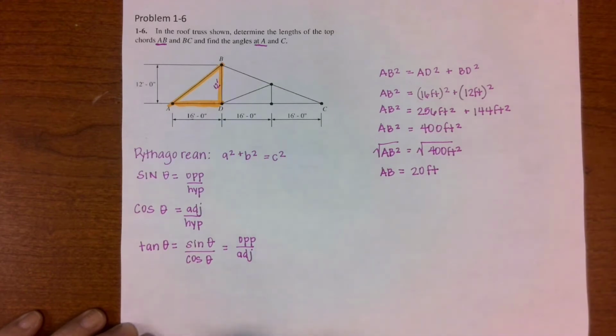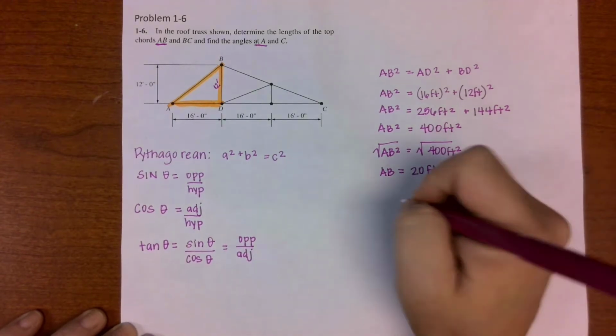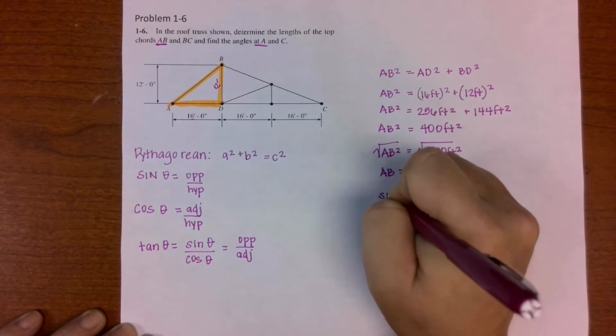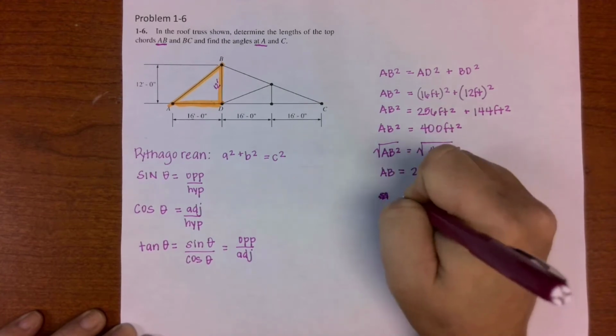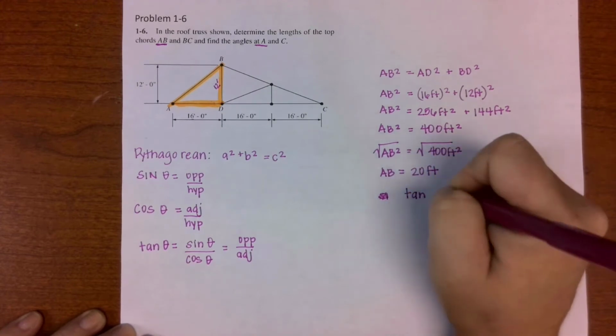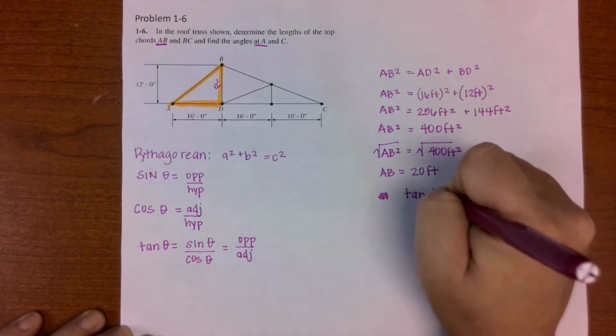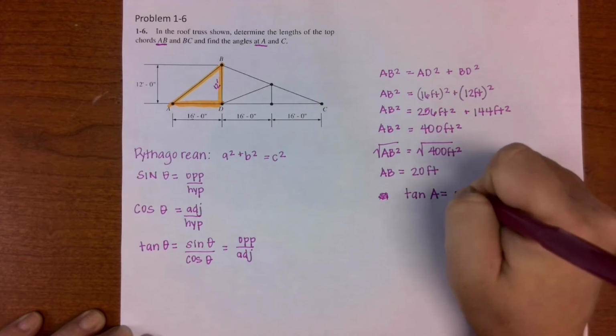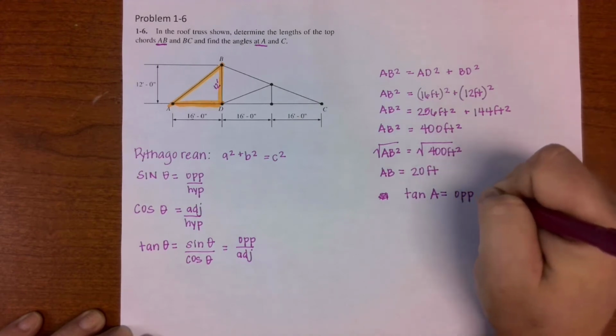Now the next question is about the angles. Since we have the opposite and the adjacent, we're going to use tangent theta. So tangent of angle A is going to be the opposite over the adjacent.